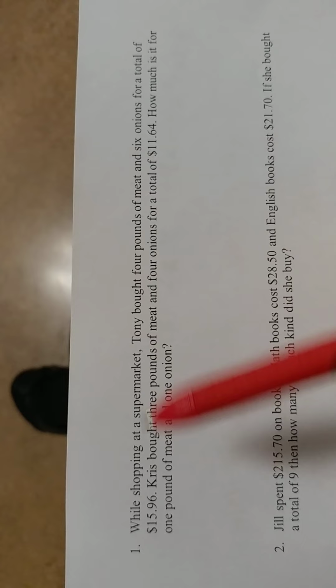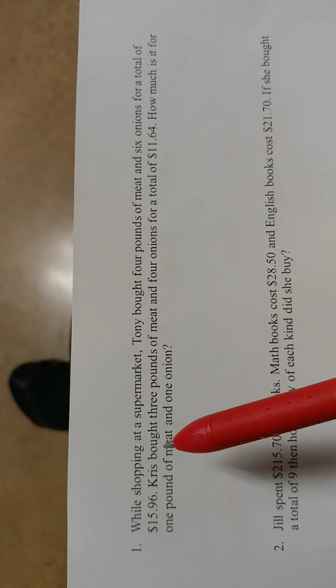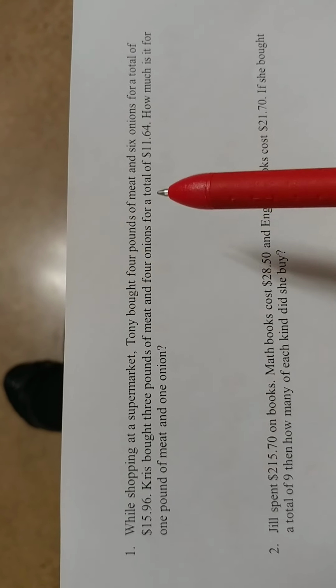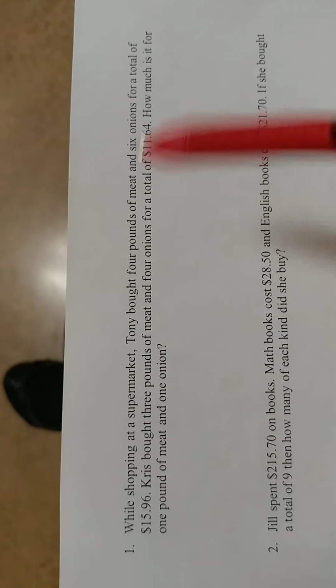Okay, now the first question says, while shopping at a supermarket, Tony bought 4 pounds of meat and 6 onions for a total of $15.96. Chris bought 3 pounds of meat and 4 onions for a total of $11.64. How much is it for 1 pound of meat and 1 onion? Now we've done this already, but again, I want you to pay attention to that last sentence.